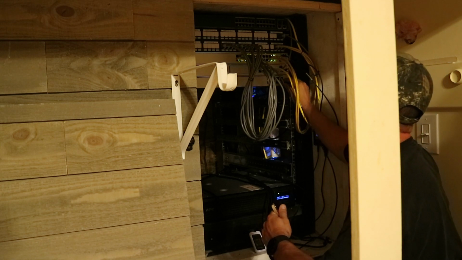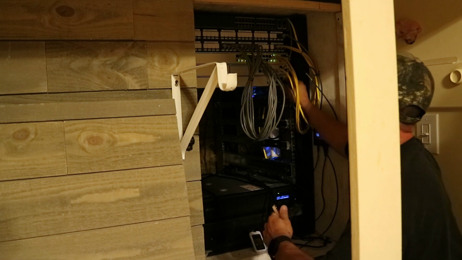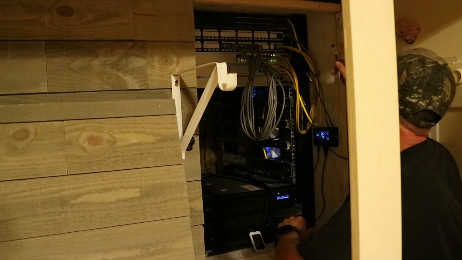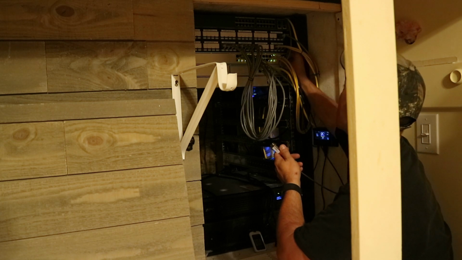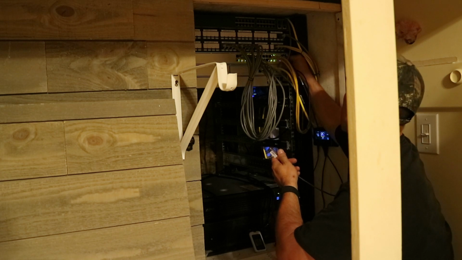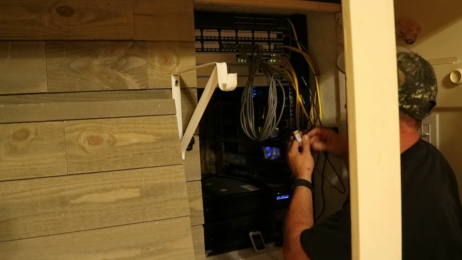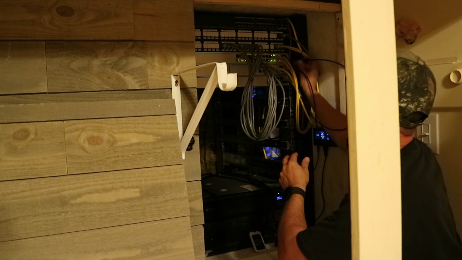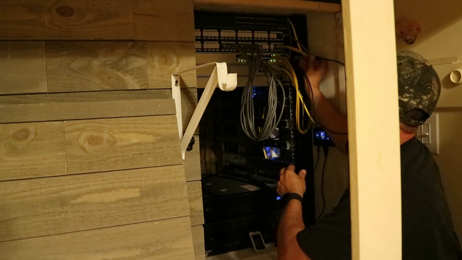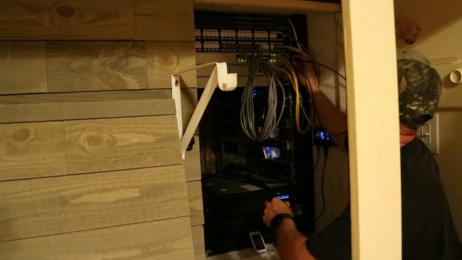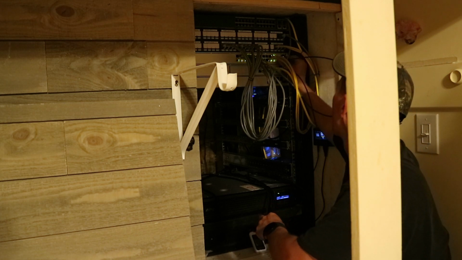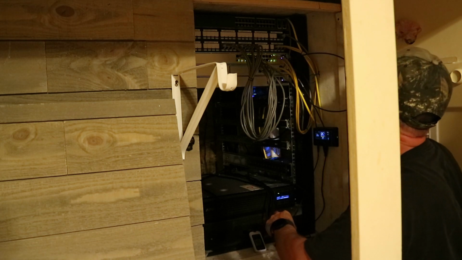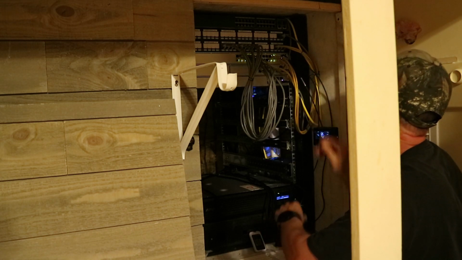So we'll just connect that to there. Oops, I unhooked the wrong port. Put that cover back on there. So we'll just do that, and then we'll do this. And we have link. So yay.